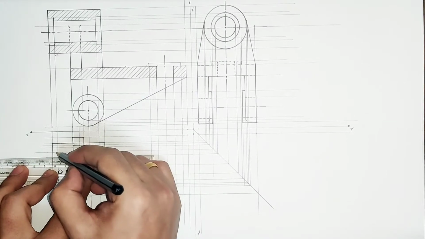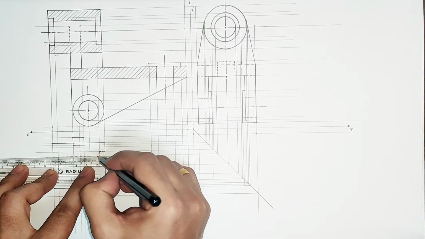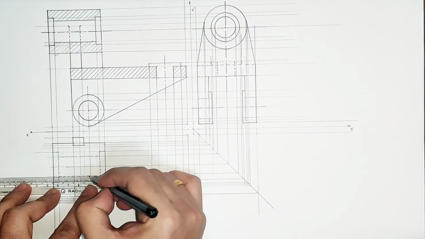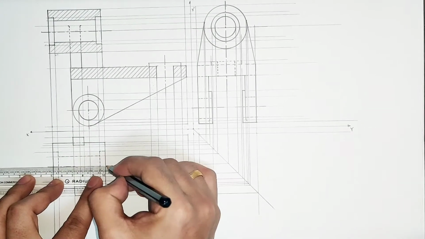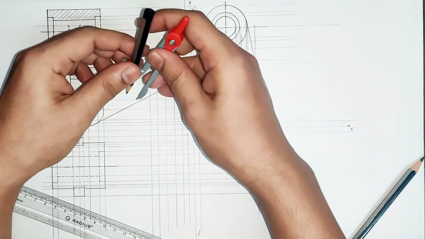Now the inner circle is also totally hidden, so I am drawing it dotted. This is the center axis line, that is big gap, small line, gap, big line. Now this part is done.